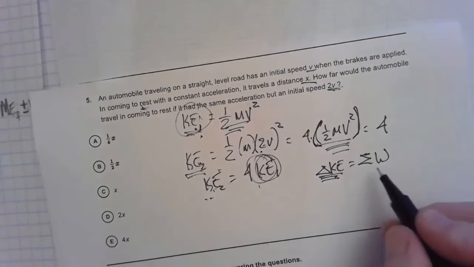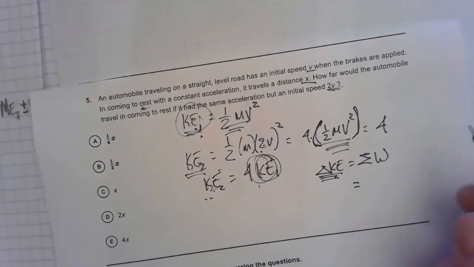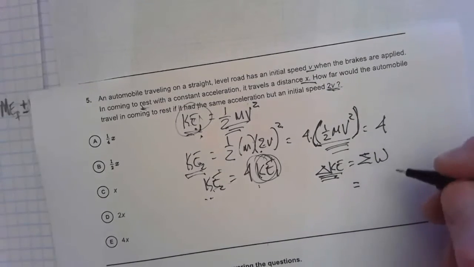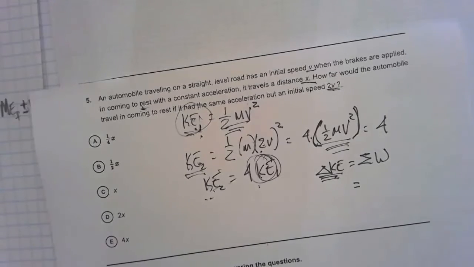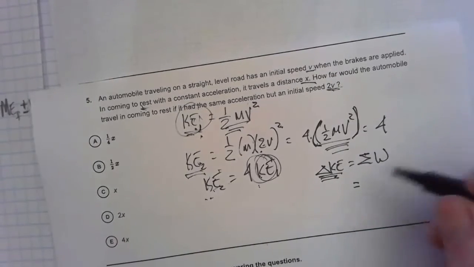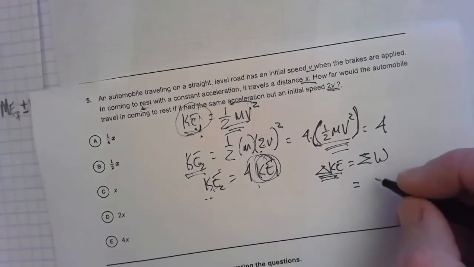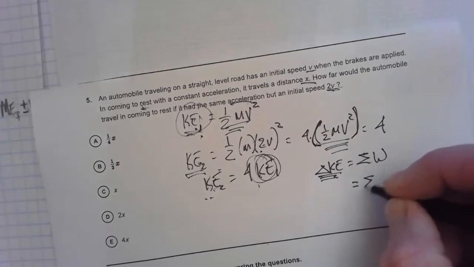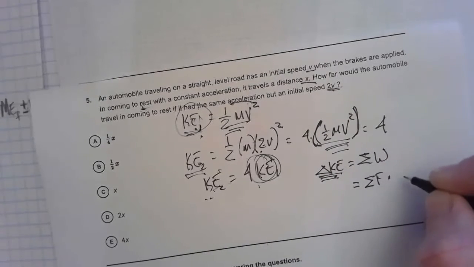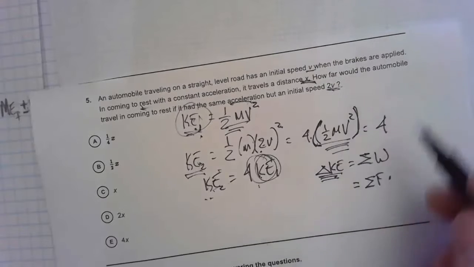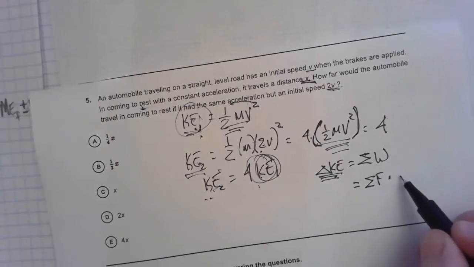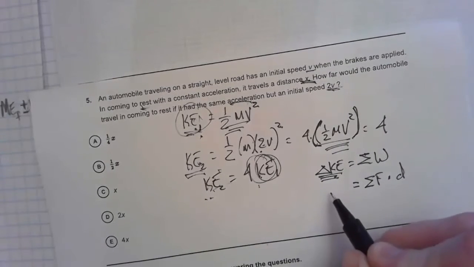What about the work done? Well, what's the force stopping them? In this case it'd be friction, but it doesn't really matter because it has the same acceleration, so it must have the same net force. So the work is whatever that net force is, caused by the brakes, probably friction, times the stopping distance. Let's use d right now.